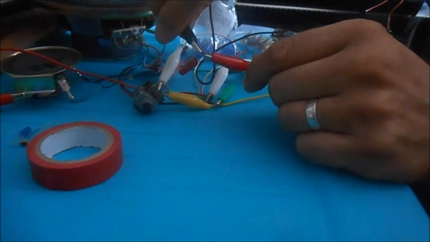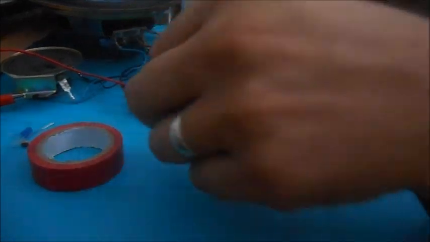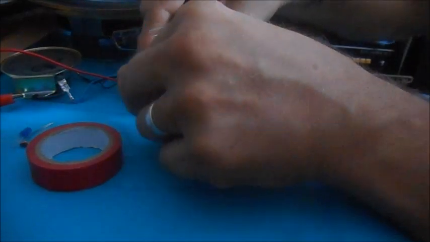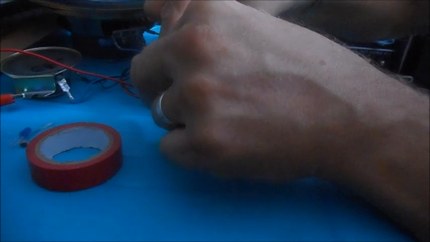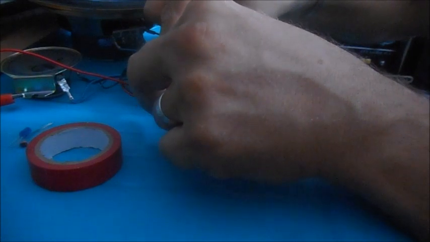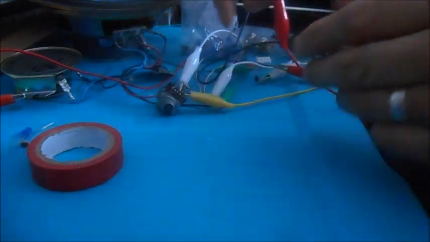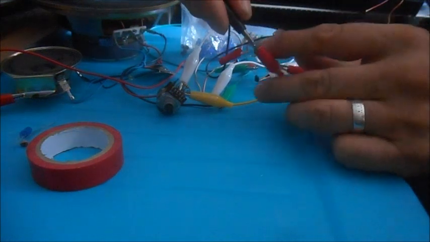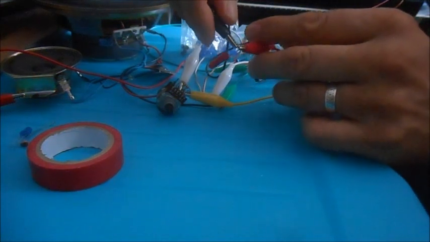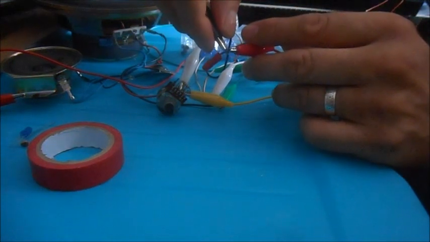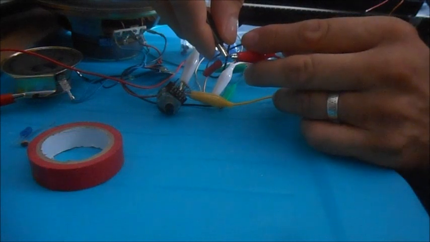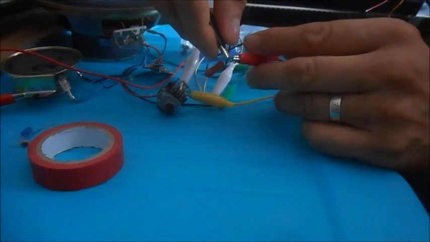Here we hear it. We're gonna change the sound a little bit of the oscillator. Like this. And now we're gonna place it again against the left and the middle contact of the oscillator.